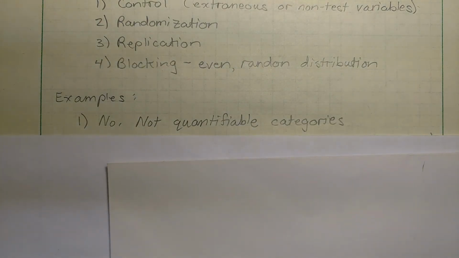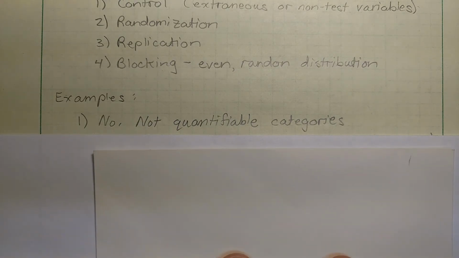But these are not really quantifiable categories, they're subjective. How do you define beauty? There's no mathematical way to define beauty, so you really run into problems there. Correlation is a statistical measure and should not be used in this way. You have to actually be able to have defined numerical measures in order to use correlation.